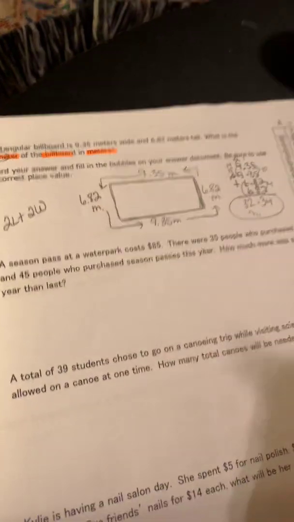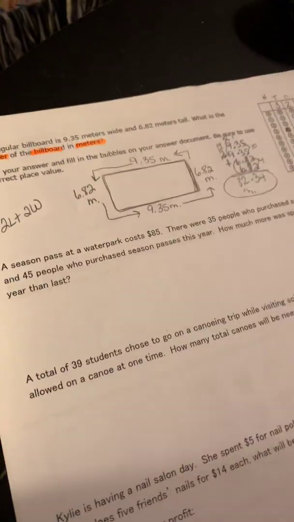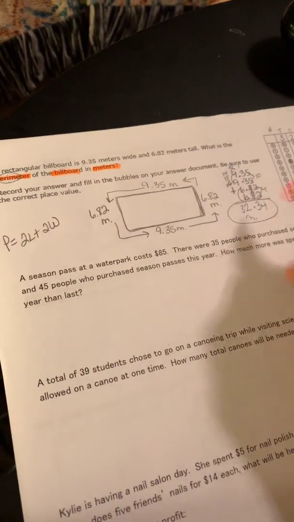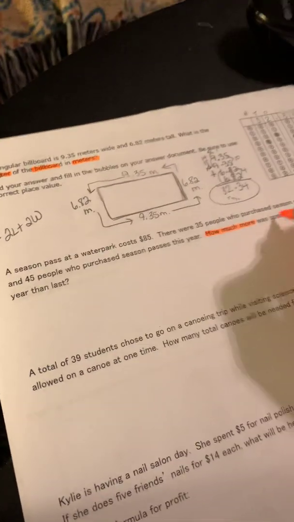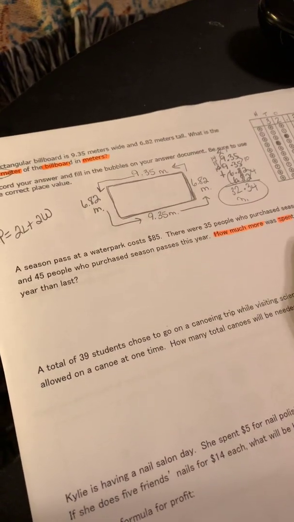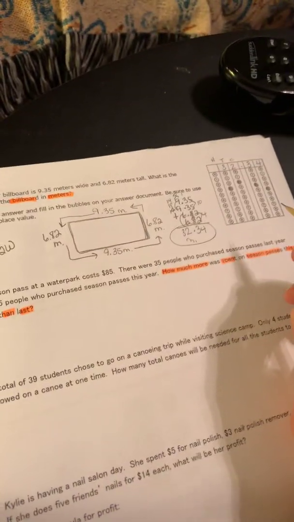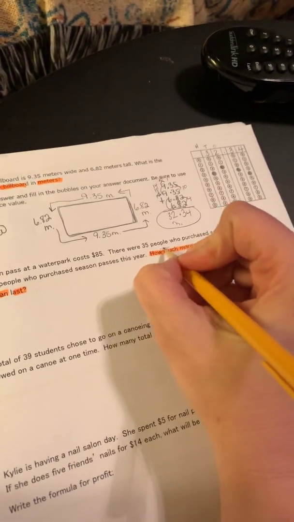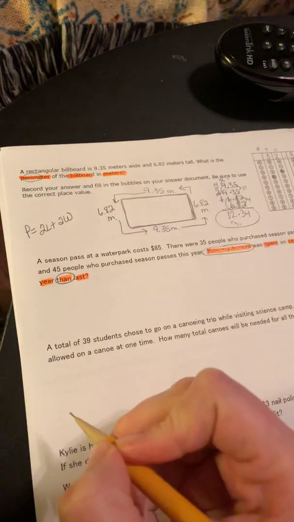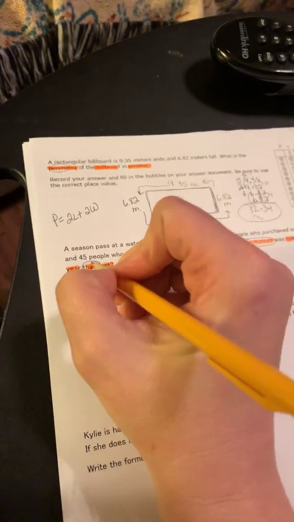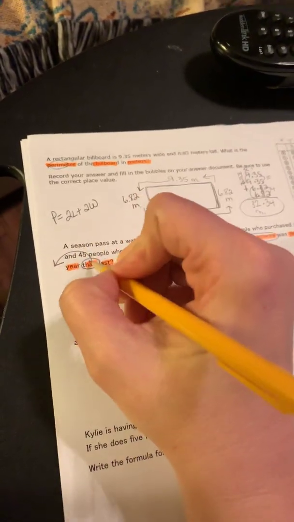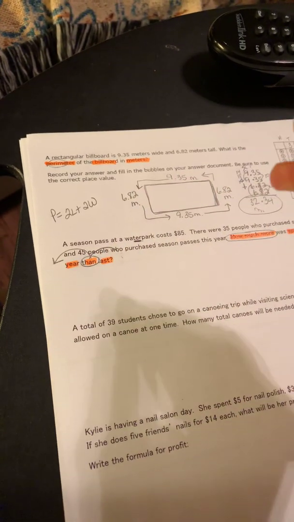All right? So girls read us about the water park pass, blah, blah, blah. We want to know how much more spent on season passes this year than last. All right, if I asked y'all for 4 major words, hopefully they should point out how much more than. How much more were this year than last? Oops, I broke my pencil.